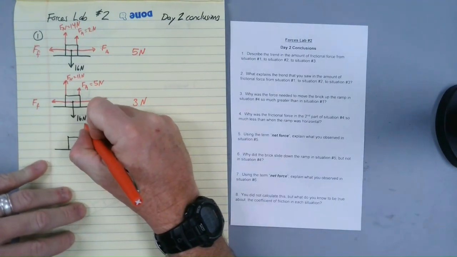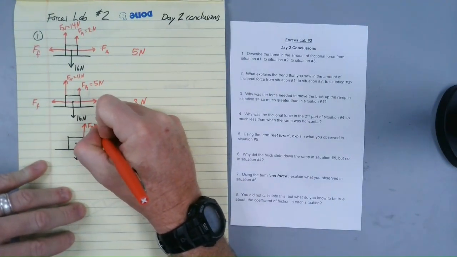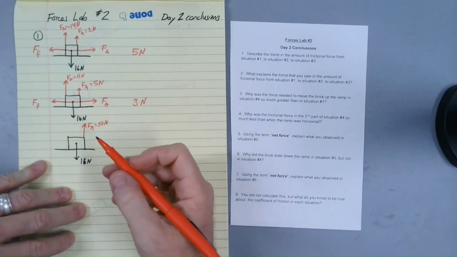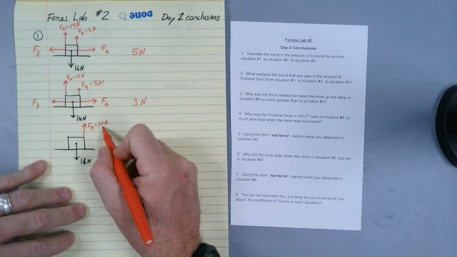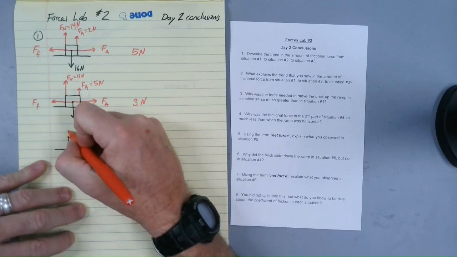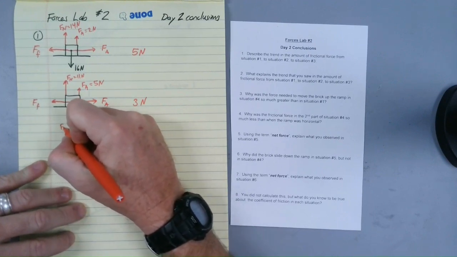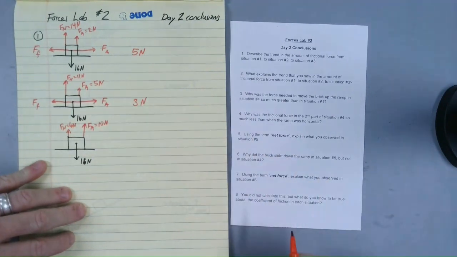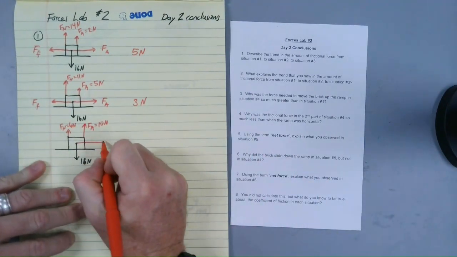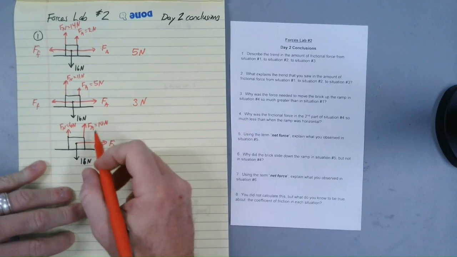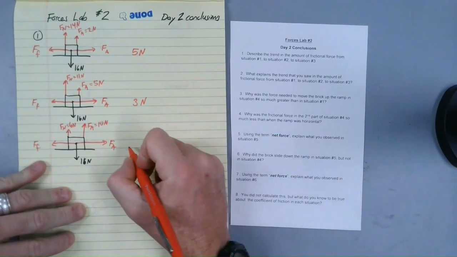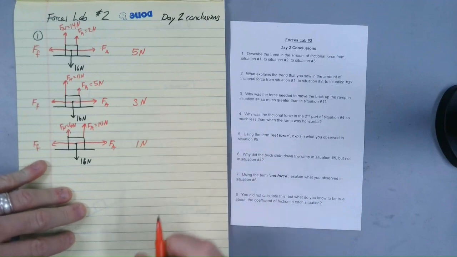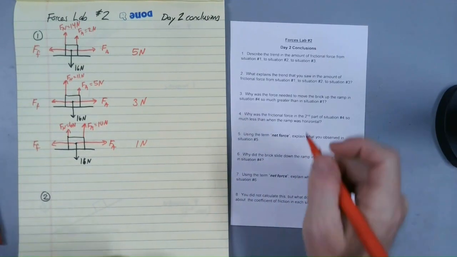Finally, I had you pull up with an applied force of 10 newtons. Well, the up and down forces still have to be balanced. If you're applying 10 up and it's 16 down, now the normal force is only 6 newtons. Your partner applied a force this way, which overcame the friction going the other direction, and now this might have been down to something like 1 newton.